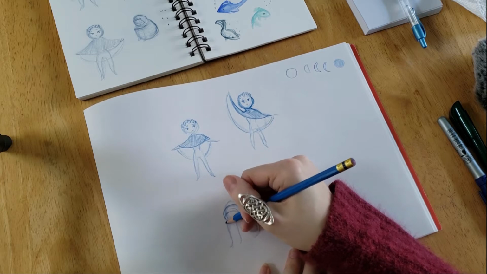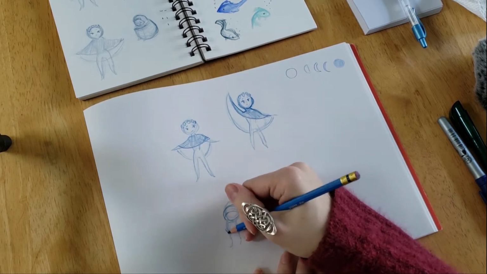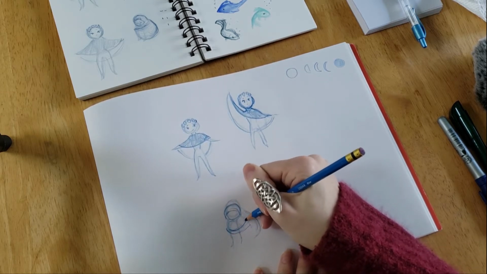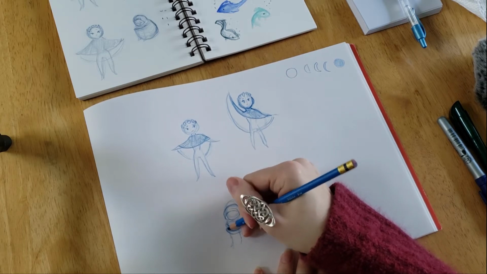So I'm kind of trying to play with the shapes of making her look like a figure who's actually hunched down, but try to get it to look as circular as I possibly can. I feel like the arms still need a little bit of work, but we'll get there.